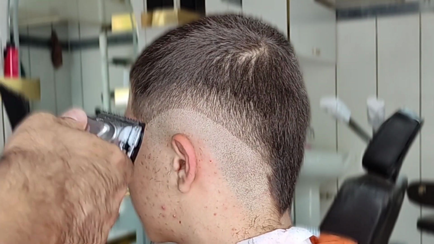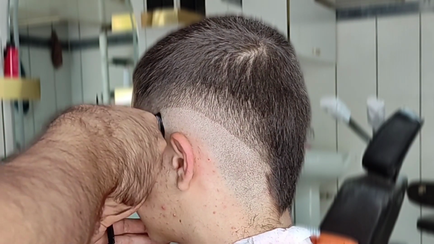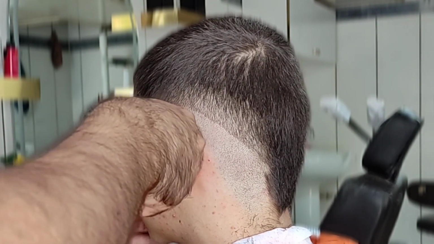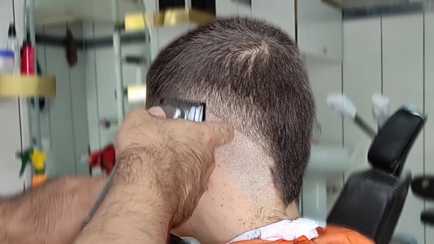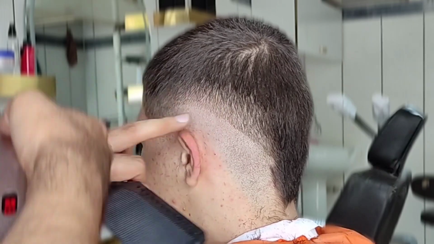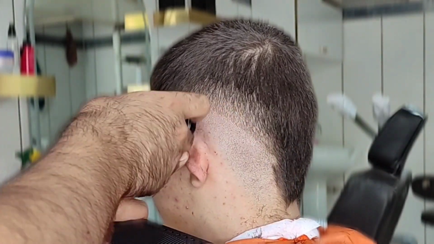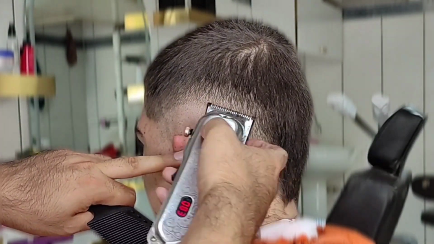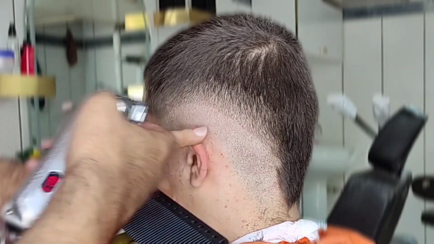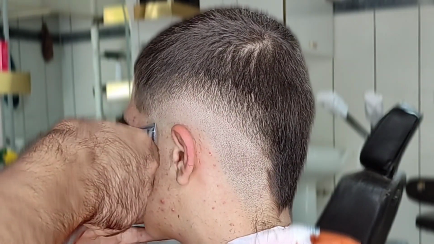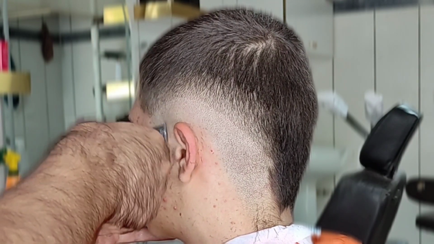We use number 1.5 to fade hair number 3. With the number 0, we erase the line number 1.5 with the skin.